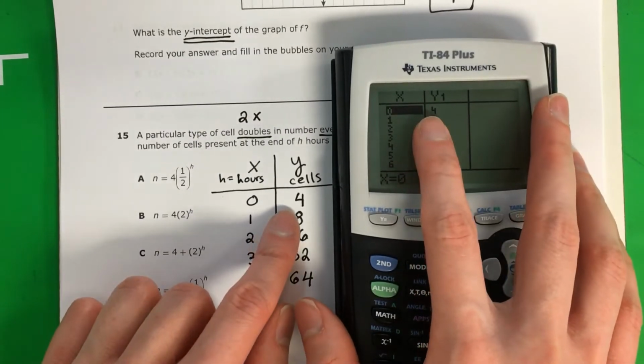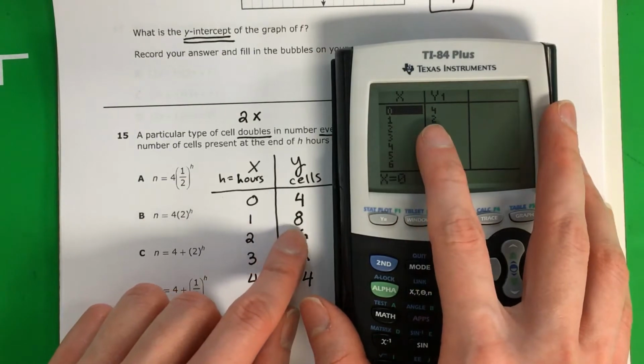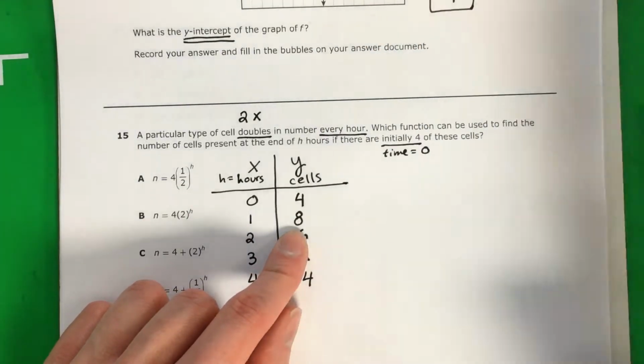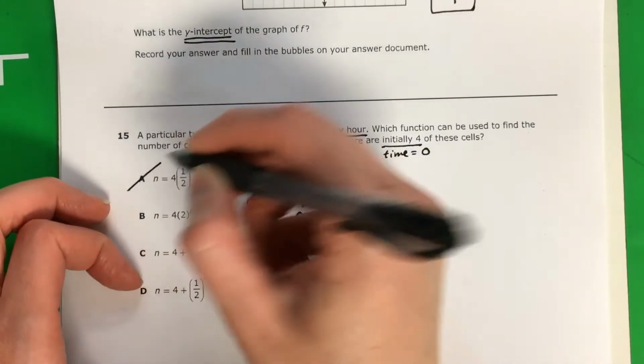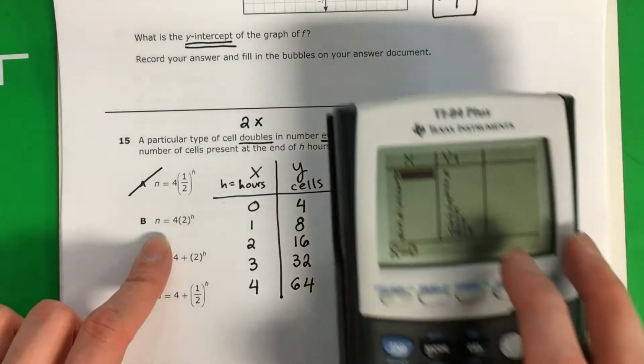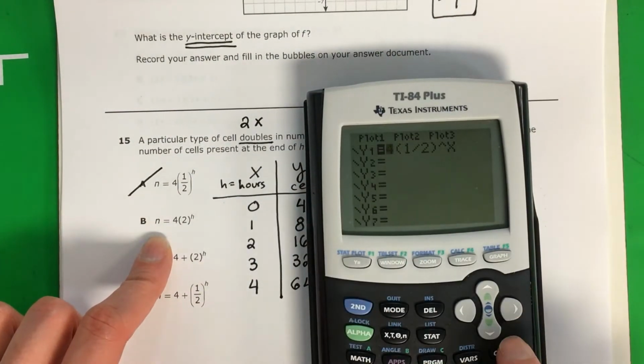Okay, 0, 4, that looks good. 1, 2, that's not correct. So A is not correct. Let's try B. Push y equals, clear.